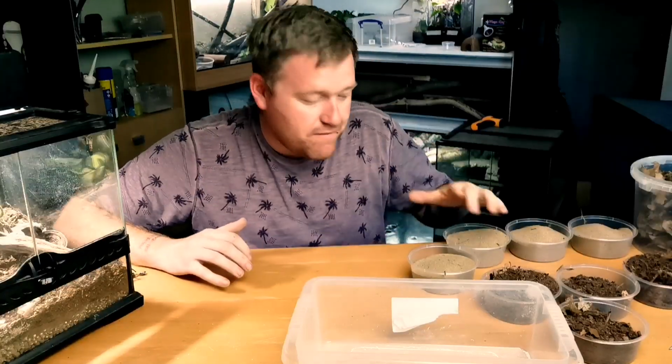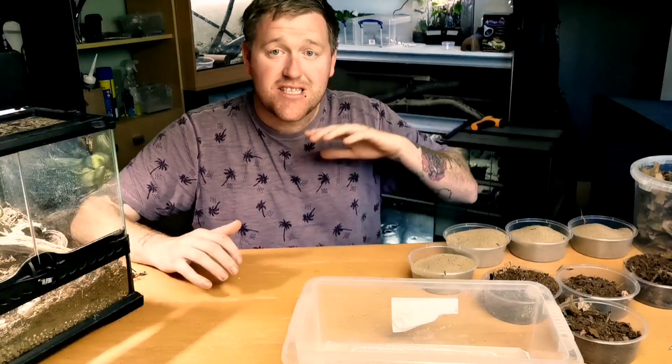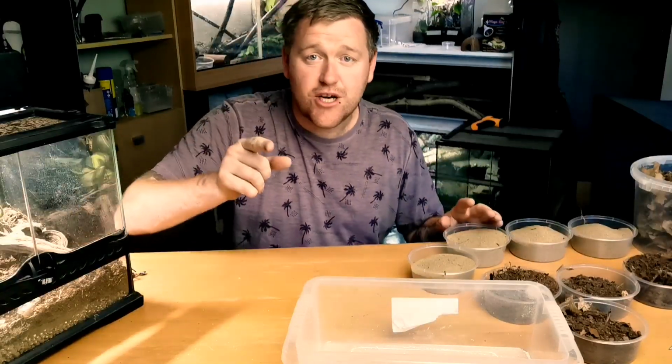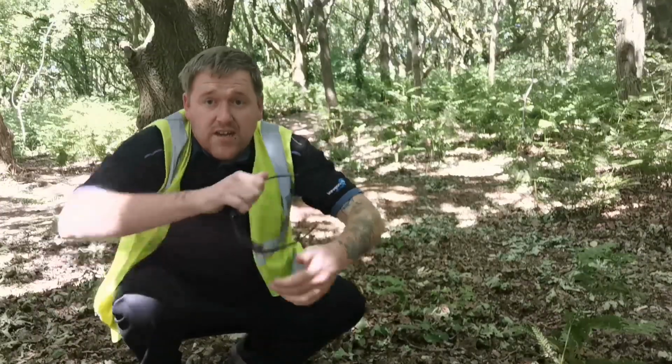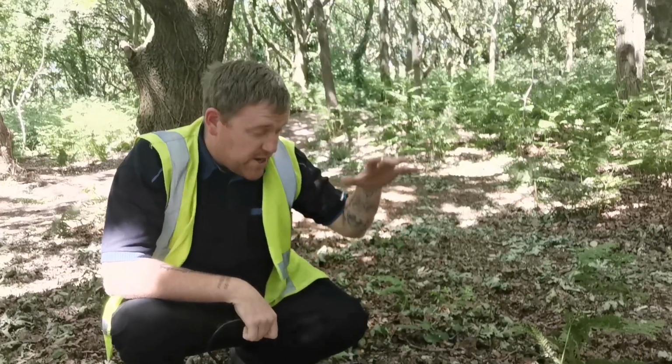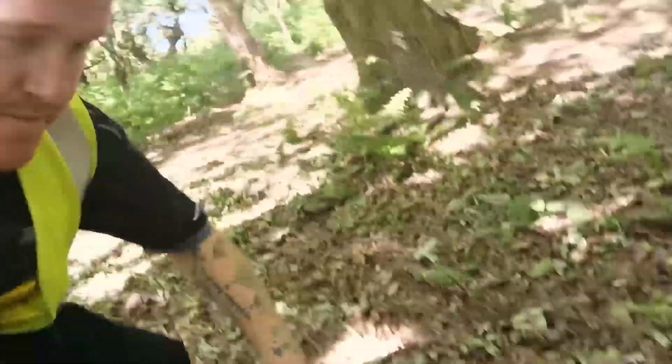So to explain that further, we're going to have to go outside and look at the natural substrate in the land, because it's the same no matter where you are. Let's go to the forest. So we've come down here to the forest and we're going to explain the substrate. Yes, this is a different habitat to leopard geckos, but the substrate layers are still exactly the same.